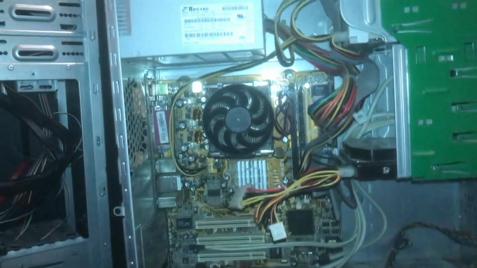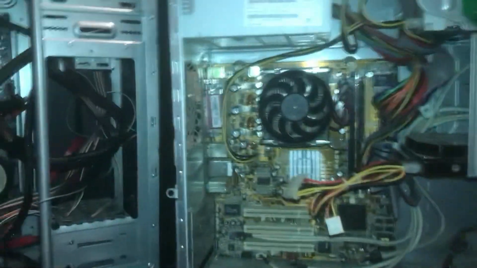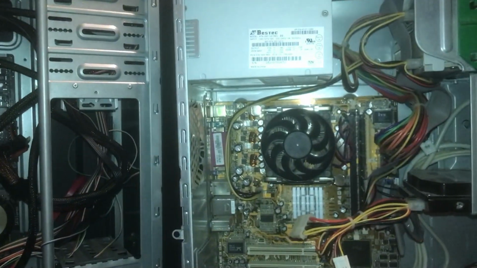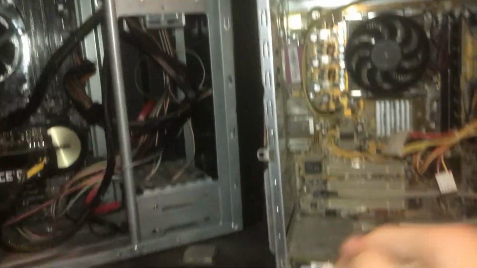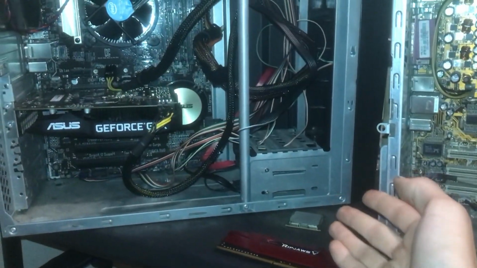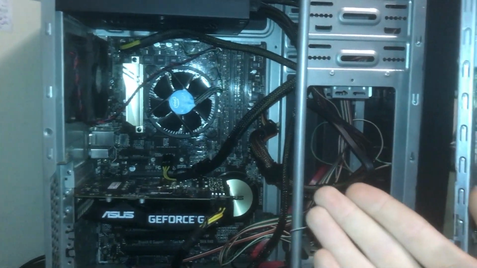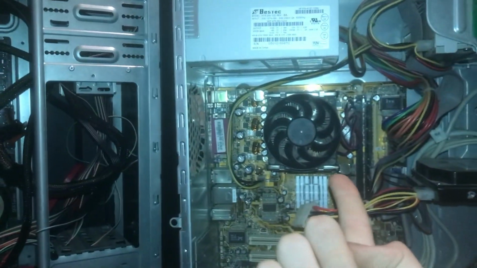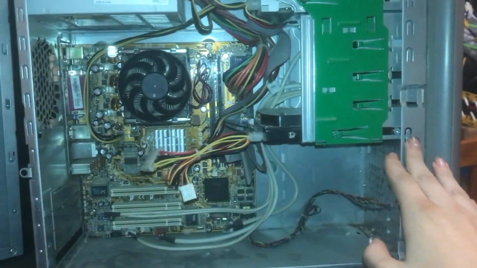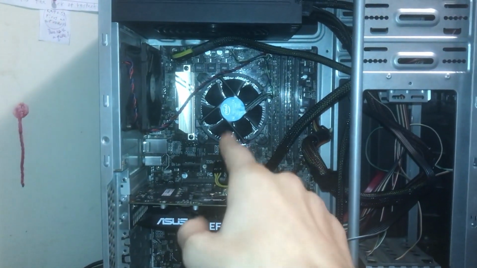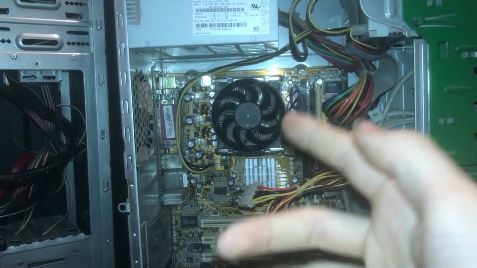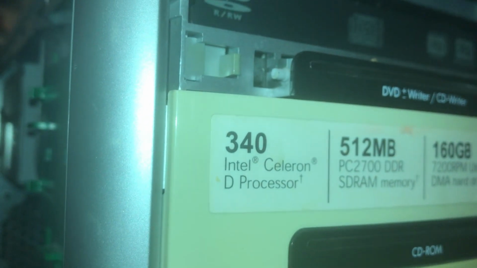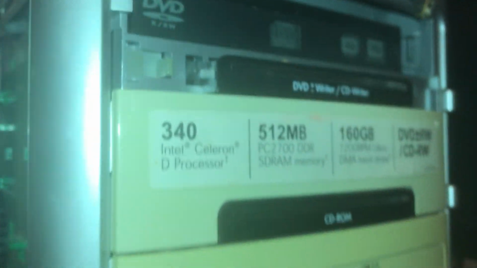Next, the CPU, central processing unit. There's a few different types of CPUs. Obviously, there's AMD and Intel. So for Intel, these are both Intel CPUs. This is a Celeron. This is an Intel i5. This is a 6400. This one I don't know. It says D340. Someone let me know what that is in the comments.